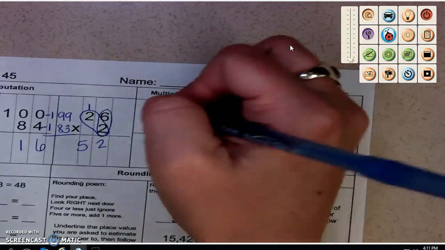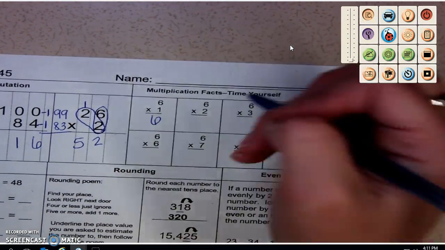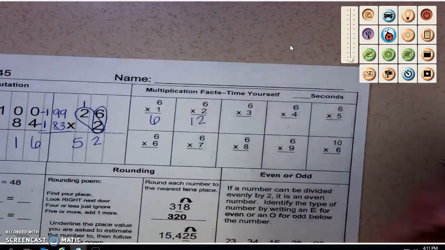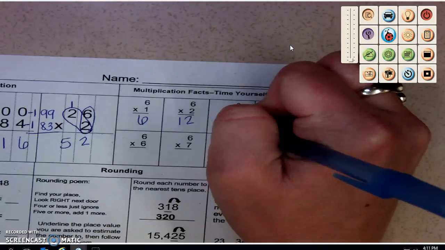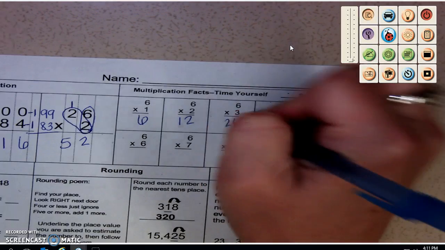Multiplication. 6 groups of 1 is 6. 6 groups of 2 is 12. 6 groups of 3 is 24. Oh, 18, excuse me.